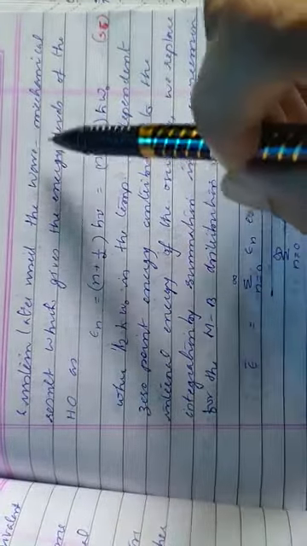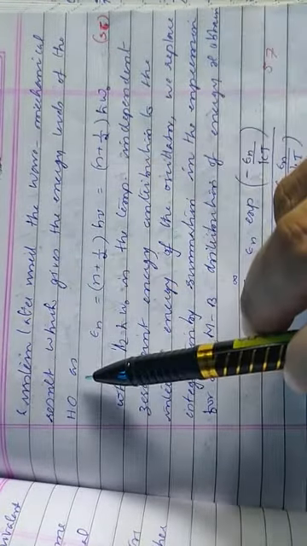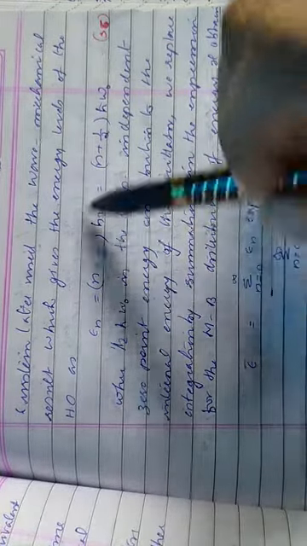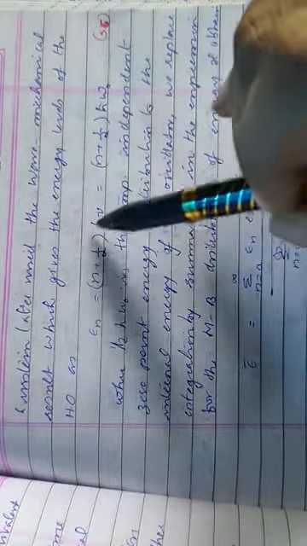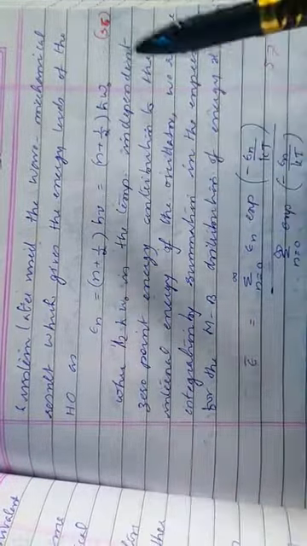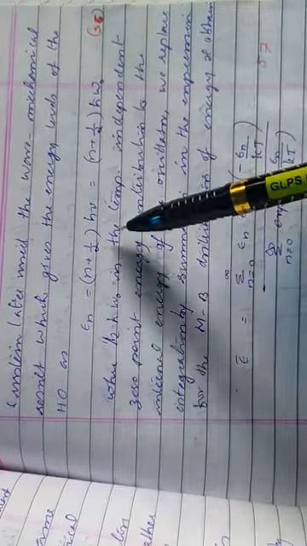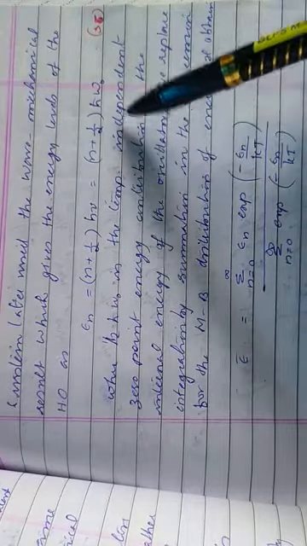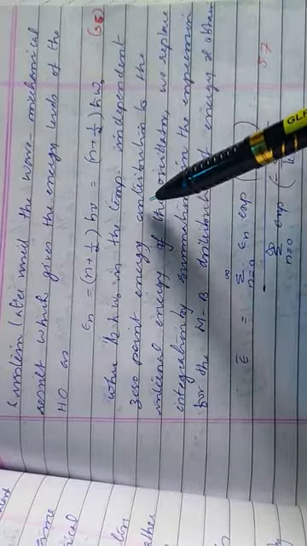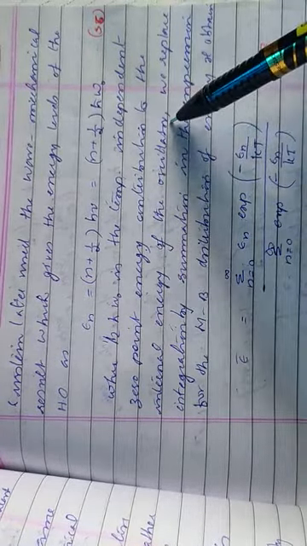So Einstein later used the wave mechanical result which gives the energy levels of the harmonic oscillator as, so instead of n h cross omega 0, or n h nu, he replaced the energy by the wave mechanical result, which is n plus half h nu, or n plus half h cross omega 0, where half h cross omega 0 is the temperature independent zero point energy contribution to the internal energy of the oscillator.